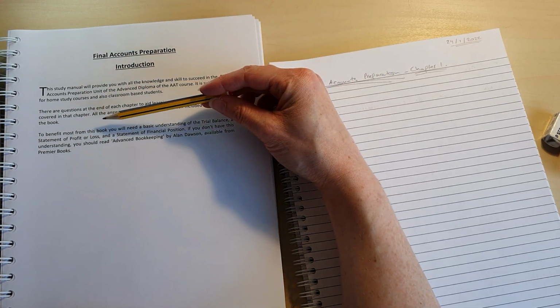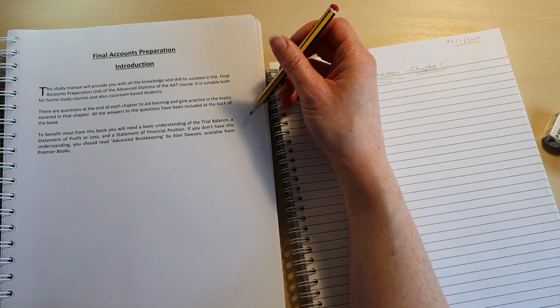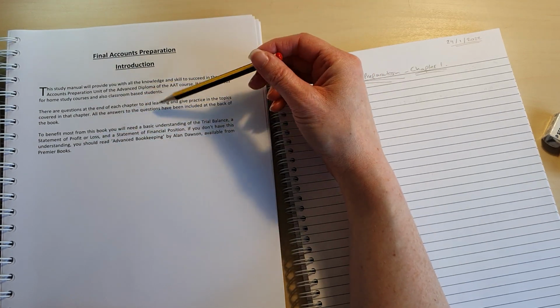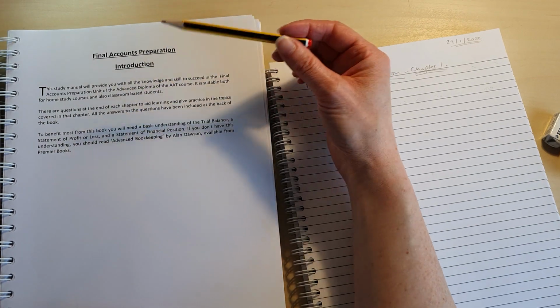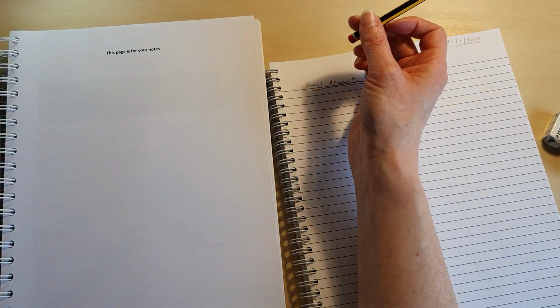To benefit most from this book, you will need a basic understanding of the trial balance, the statement of profit or loss, and the statement of financial position. If you don't have this understanding, you should read Advanced Bookkeeping by Alan Dawson, available from Berkeley Books.